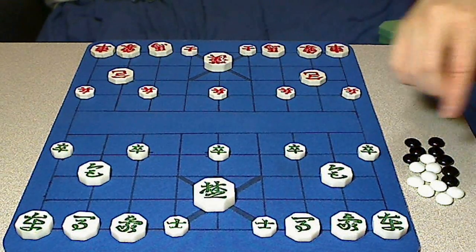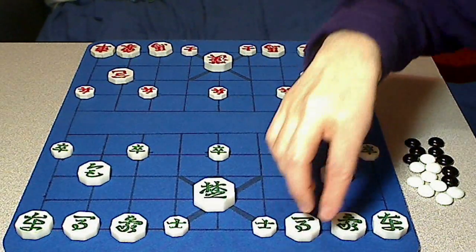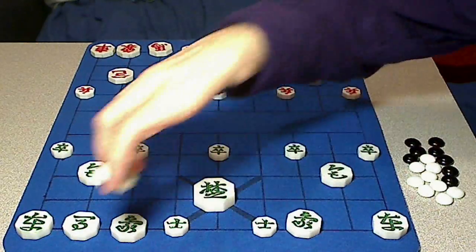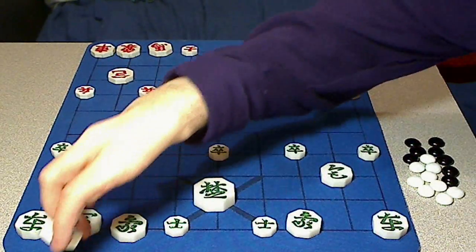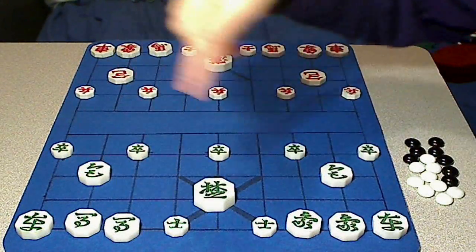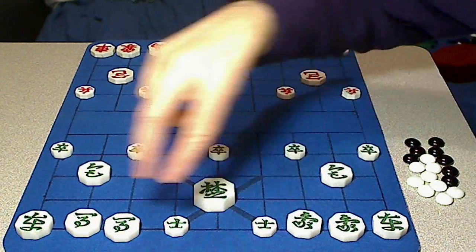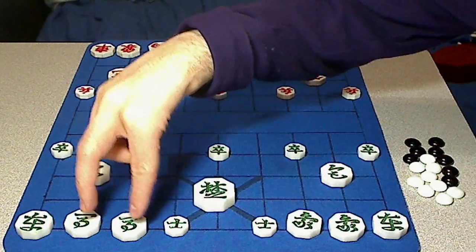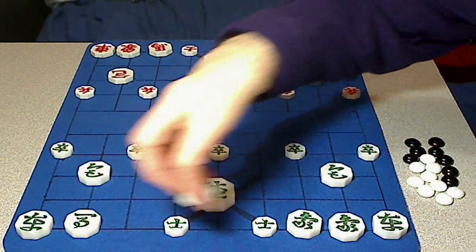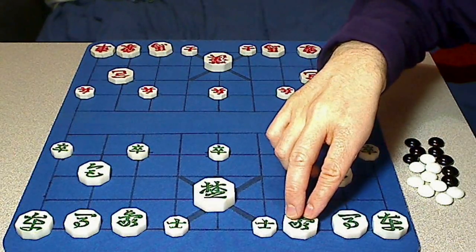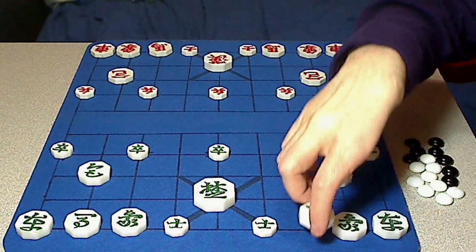But note that, let me go back here. It's not legal to switch, say, a knight with an elephant on the other side, so that you have two elephants here and two knights here, or vice versa. That's not legal. You have to keep one knight and one elephant on each side. So this is how we had it.